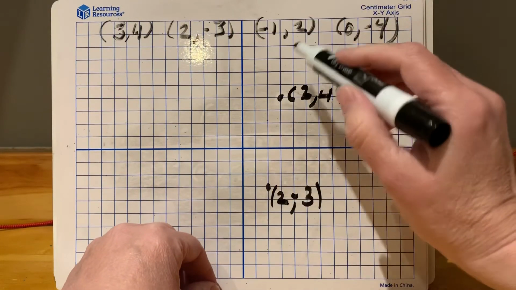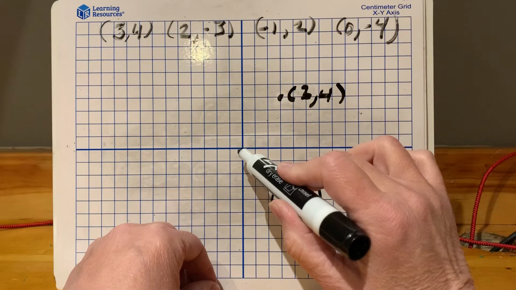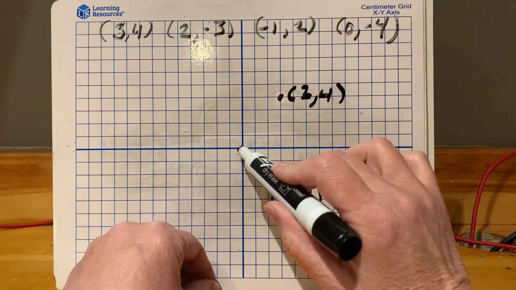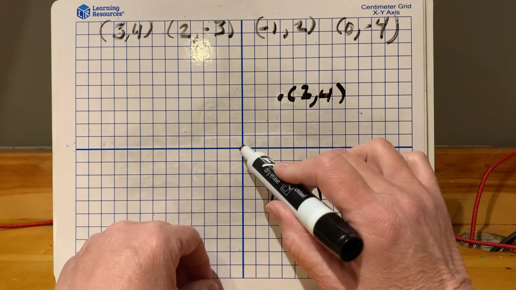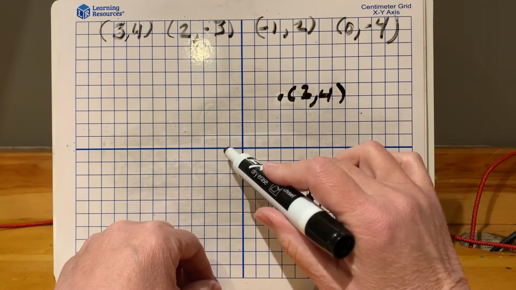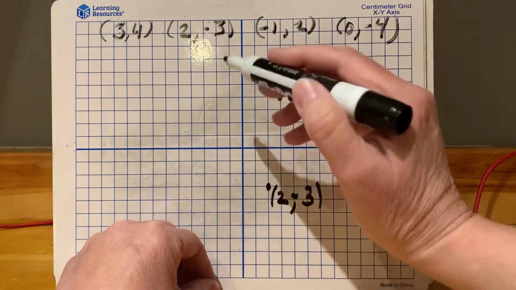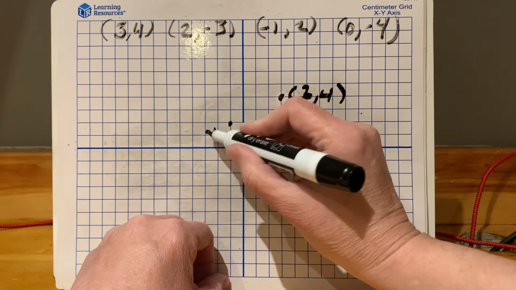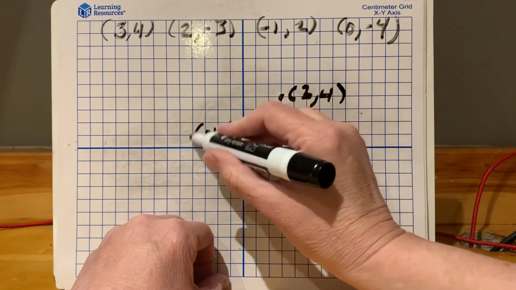Now we have (-1, 2). Negative 1, that is our x coordinate. We are going to count one space to the left because it is negative. 2 is the y coordinate. It is positive. We will go up 2. And we will plot our point right here, which is (-1, 2).